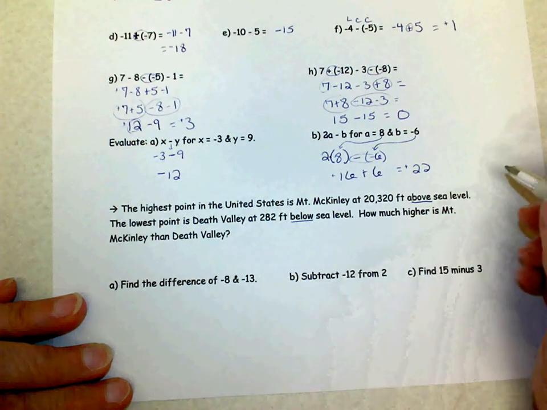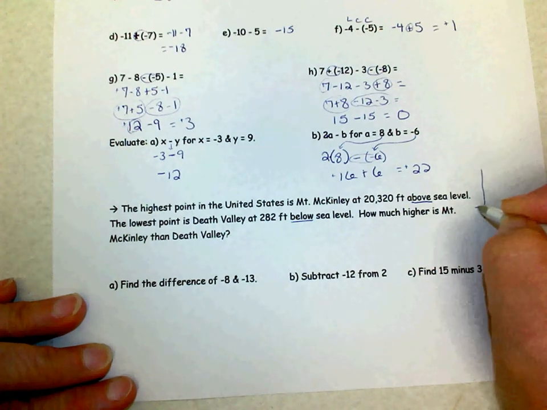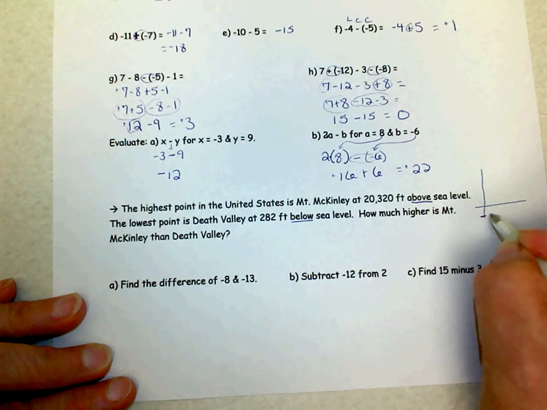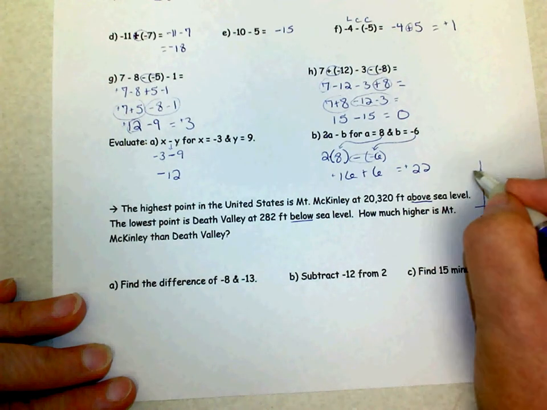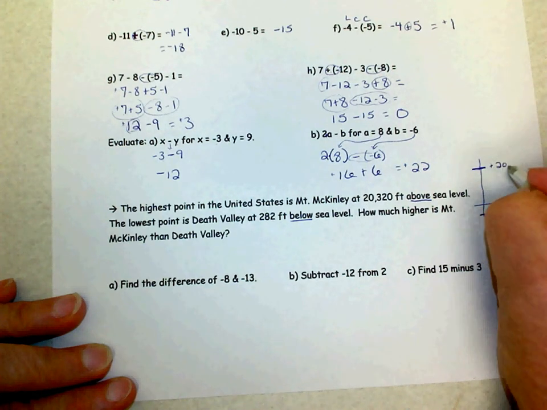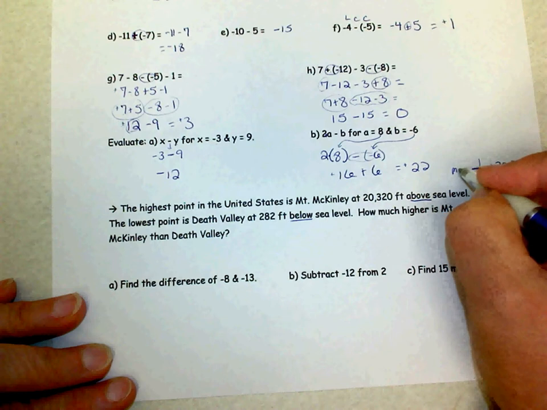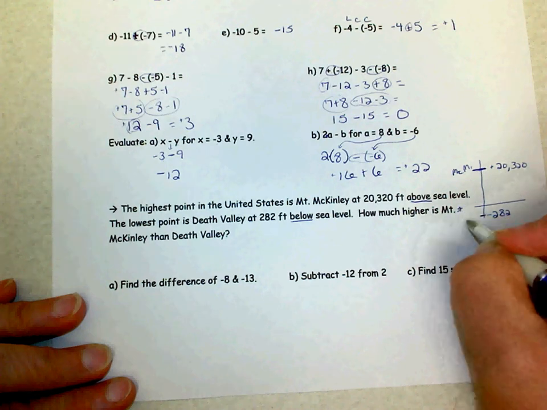This kind of problem I prefer doing visually. Here's negative 282, and here is a positive 20,320. This is Mount McKinley, and this one down here is Death Valley.